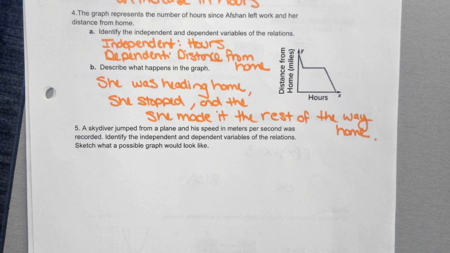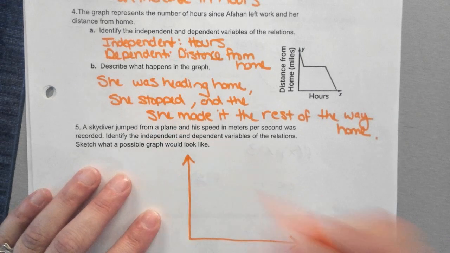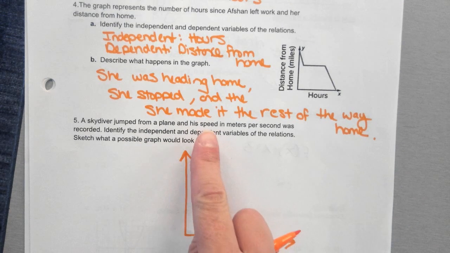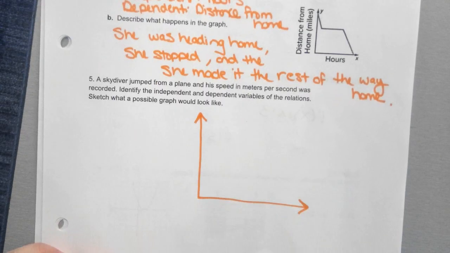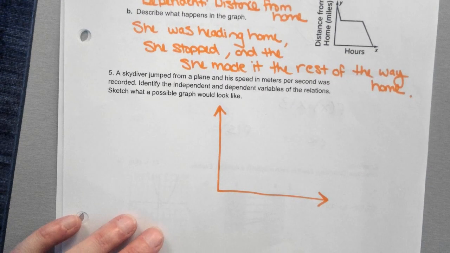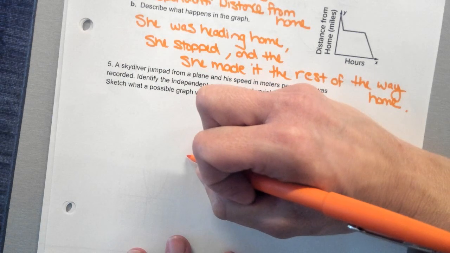A skydiver jumped out of a plane, and the speed is in meters per second, and it was recorded. Identify the independent and dependent variables and sketch what a possible graph would look like. Okay, so we've got our skydiver, and we've got speed over time. So what do you think I'm going to put on my x-axis? Time.